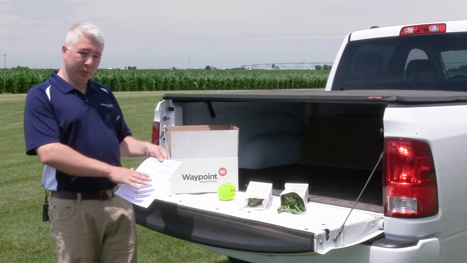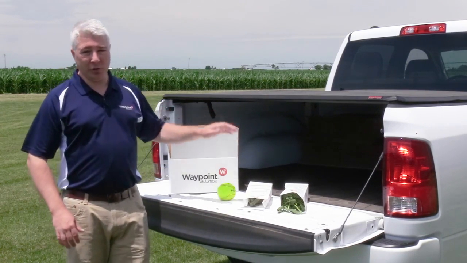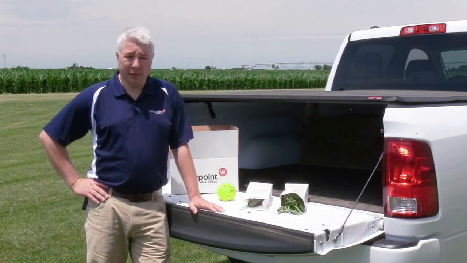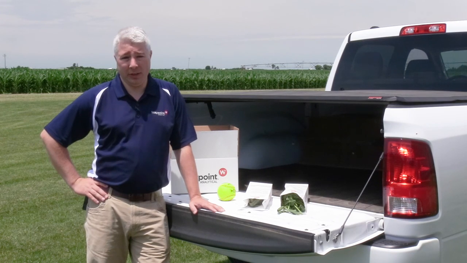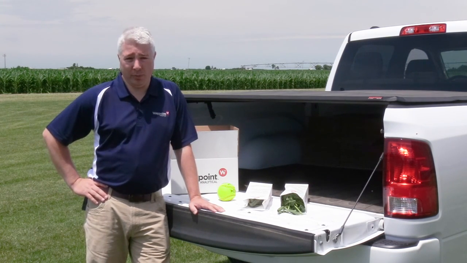So after all that is completed, you'll put your samples and your paperwork in the box and ship it to your nearest Waypoint lab. You can find your nearest lab as well as other information on tissue sampling and other agronomy tips at our website, www.waypointanalytical.com.